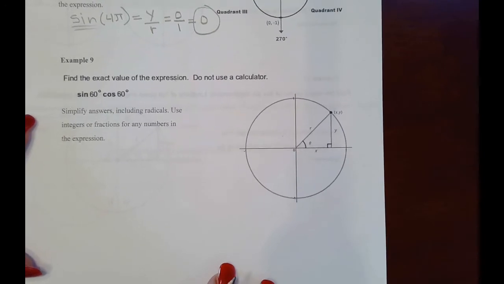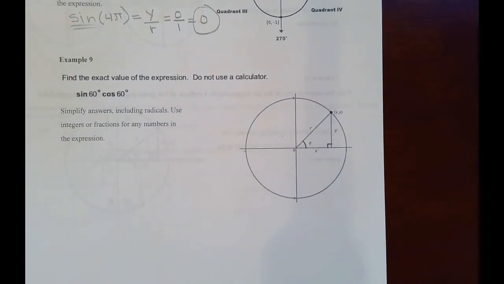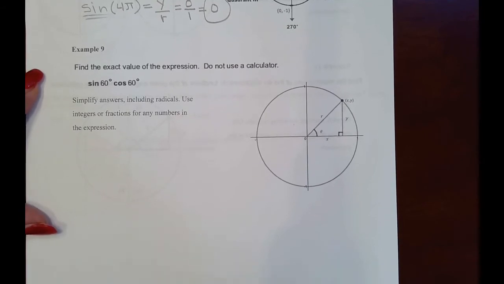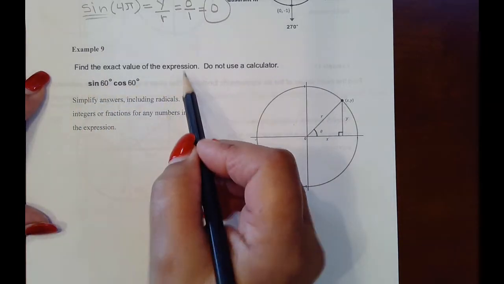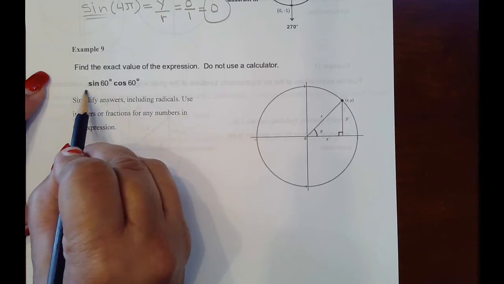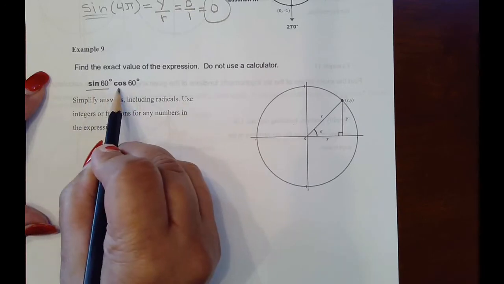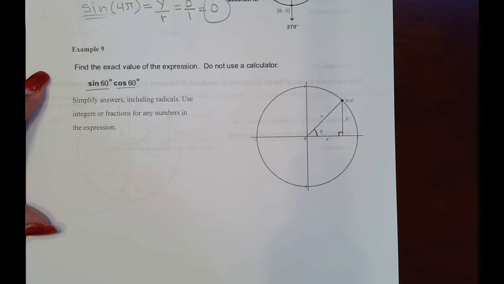Okay, moving on to example 9. Now I've drawn these partially for you just to give you a boost into the problem, but you'll be doing it, of course, on your own when you do it on the test, when you do it in your homework, and you can just reach out if you have any questions. Find the exact value. You are spinning to 60 when you do the sine value and also to 60 when you do the cosine. So just one picture will do.